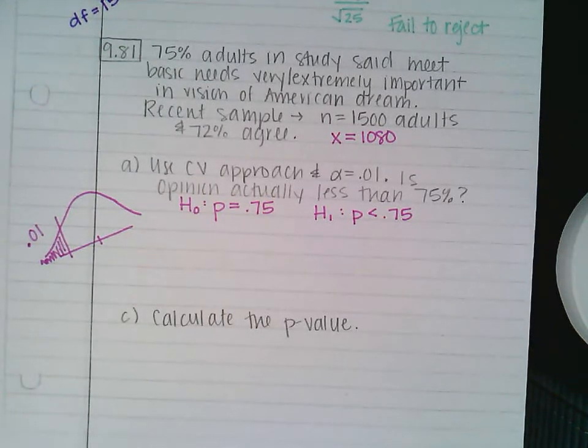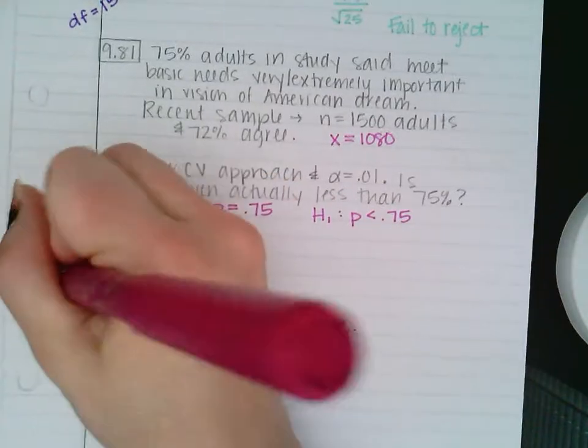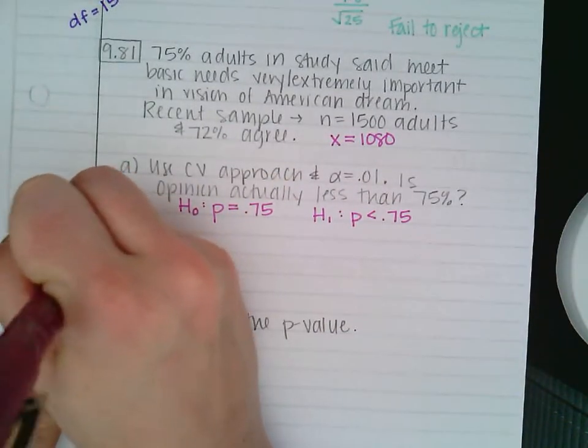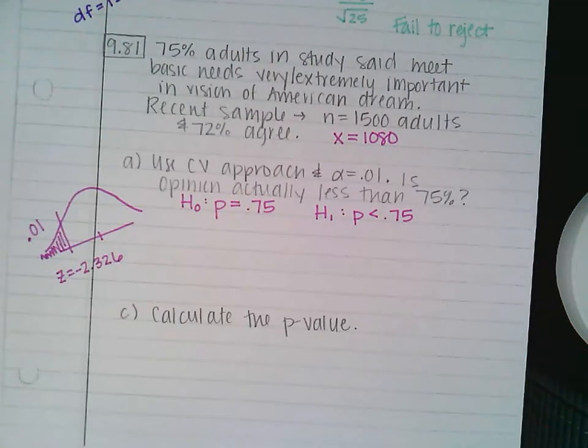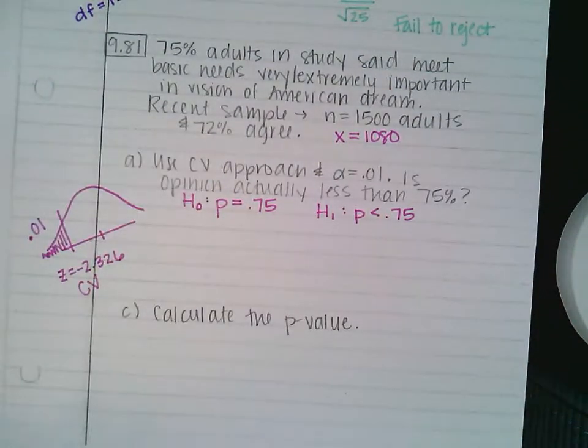Let me look this up in the chart. Okay, negative 2.326. All right, so if my value for Z is less than my critical value, then I have significant evidence here.